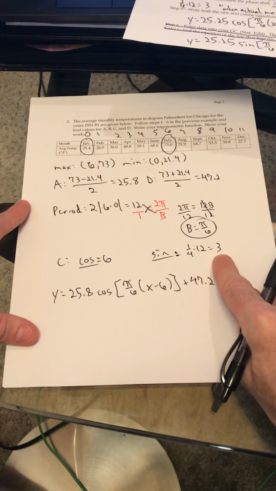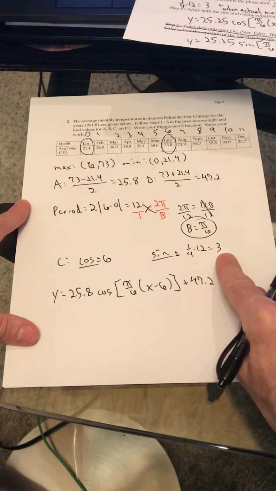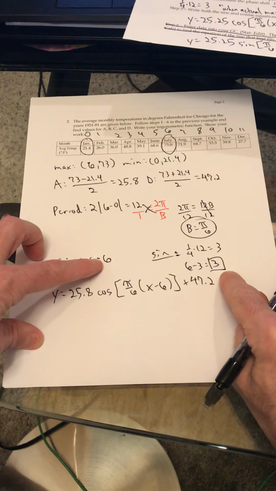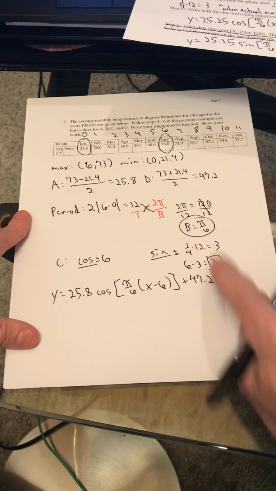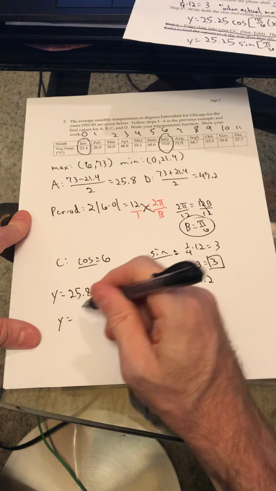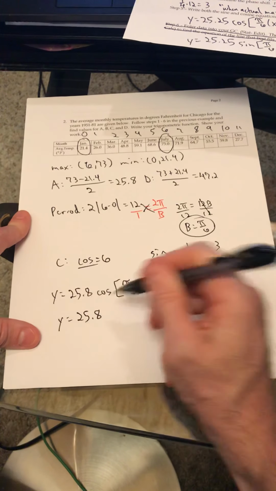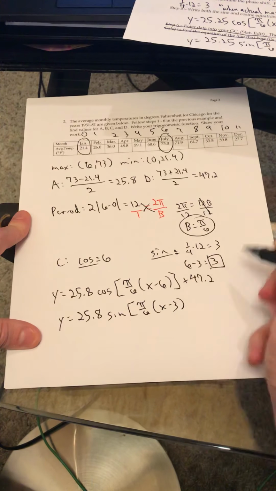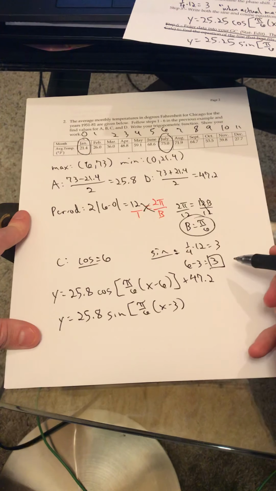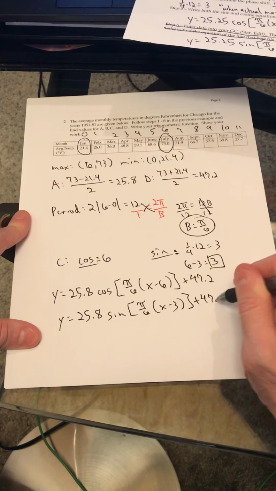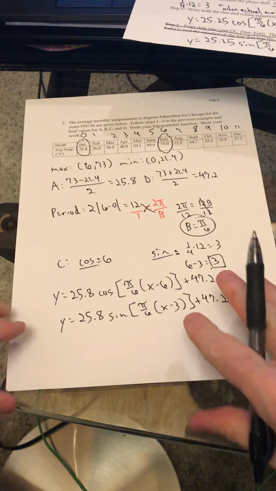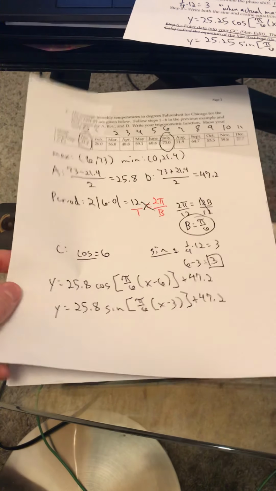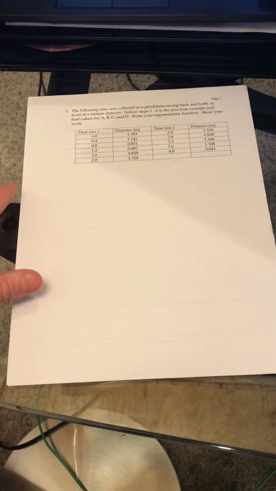Now, again, you take when does the max actually occur minus when should it occur. 6 minus 3. Again, I realize these were both going to be the same, but the more you see that, the more familiar you get. So, pi over 6, x minus 3, and plus 47.2. So, for those, we actually have 2 very similar examples. Now, the next one's going to be a little different.